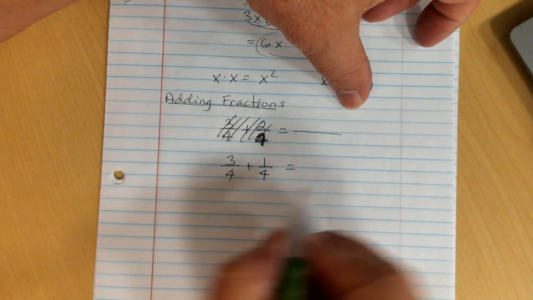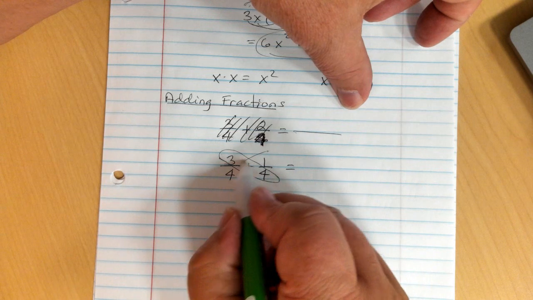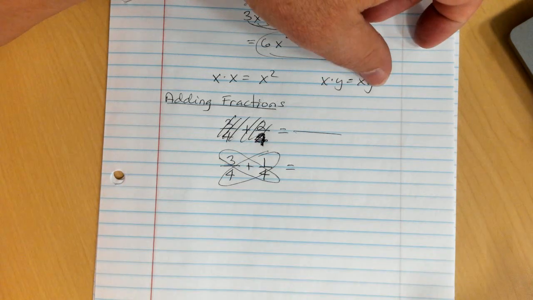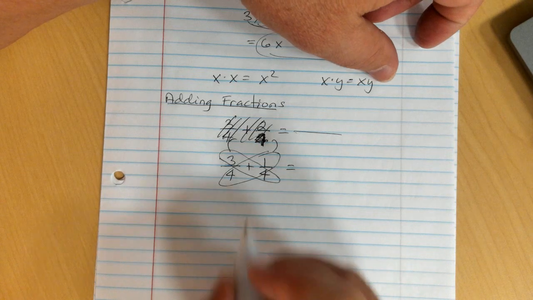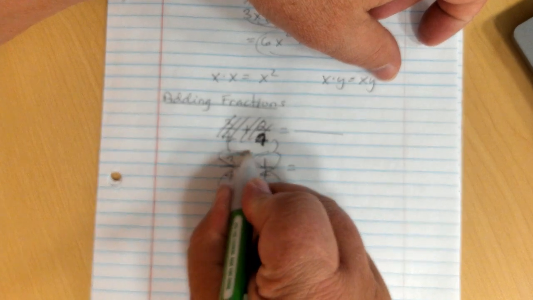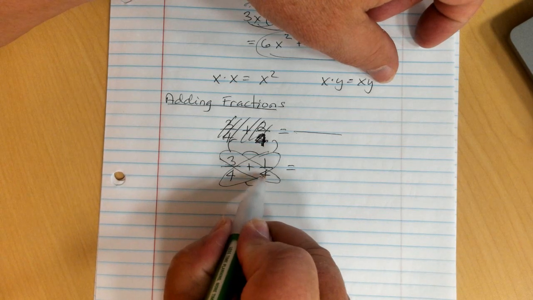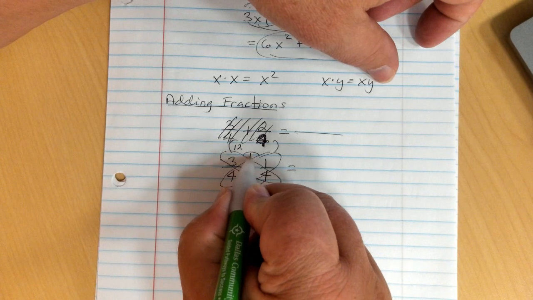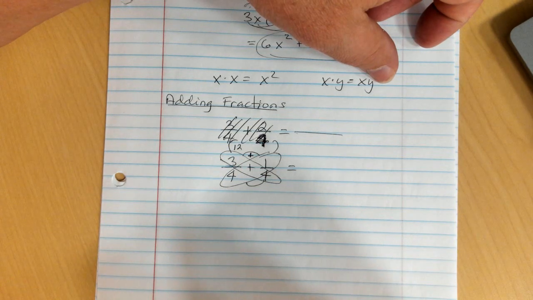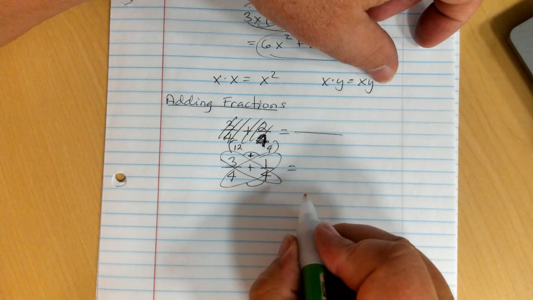It's the butterfly method. When you add or subtract fractions, draw a butterfly. On this, multiply these. 3 times 4 is 12. Whatever operation there is, that's a plus. 4 times 1 is 4.